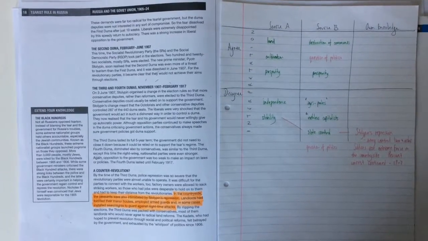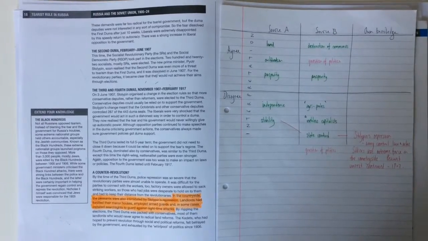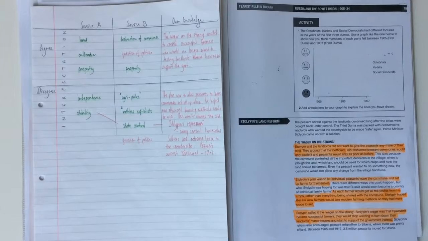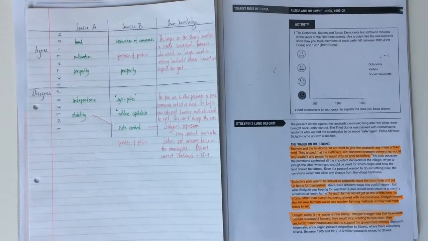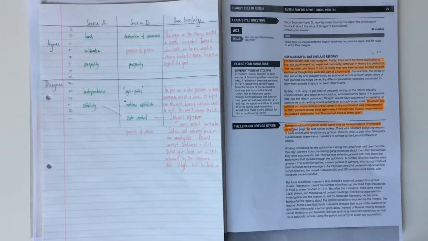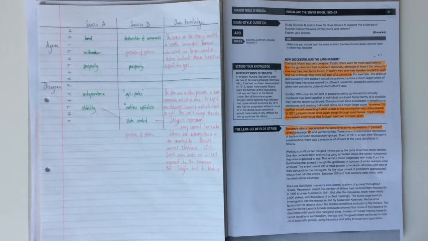This is page 18 in your books with some information highlighted that you could use in your table. And this is page 19 with similar information highlighted again. There's a bit more on page 21, and then the table's looking pretty full.